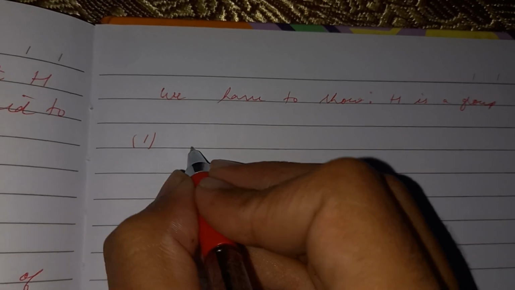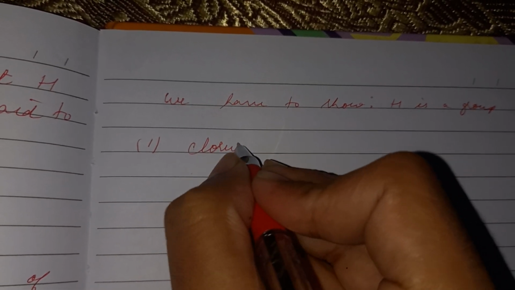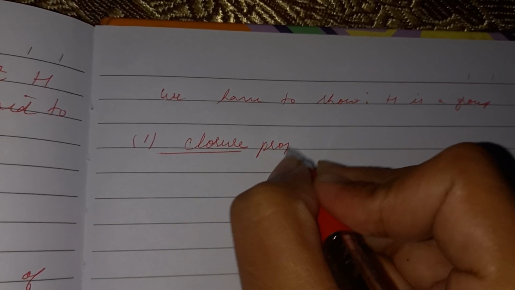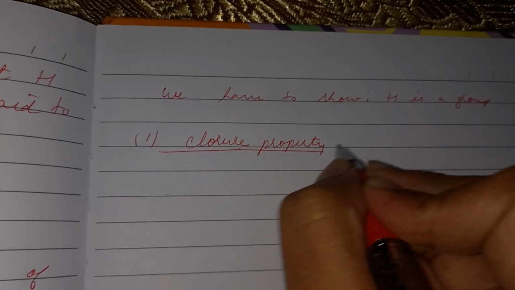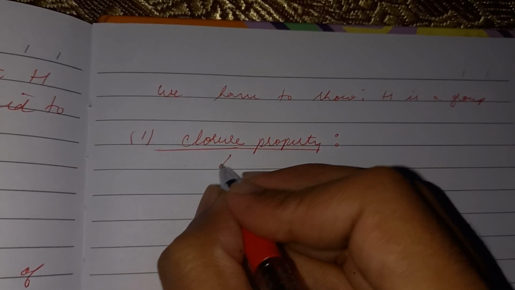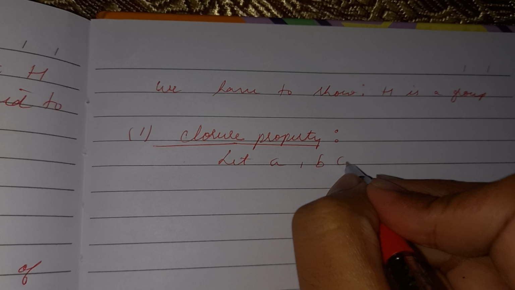First, in case of a group, we have to follow the closure property, which is: let a, b belong to H.